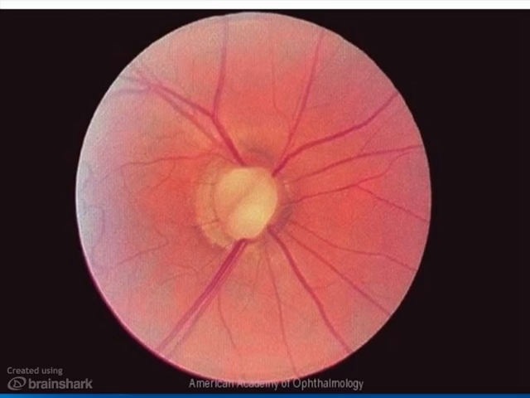So here's a typical appearance of an isolated optic nerve coloboma. You can see nerve tissue superiorly and nasally with a large excavation infratemporally in this patient.